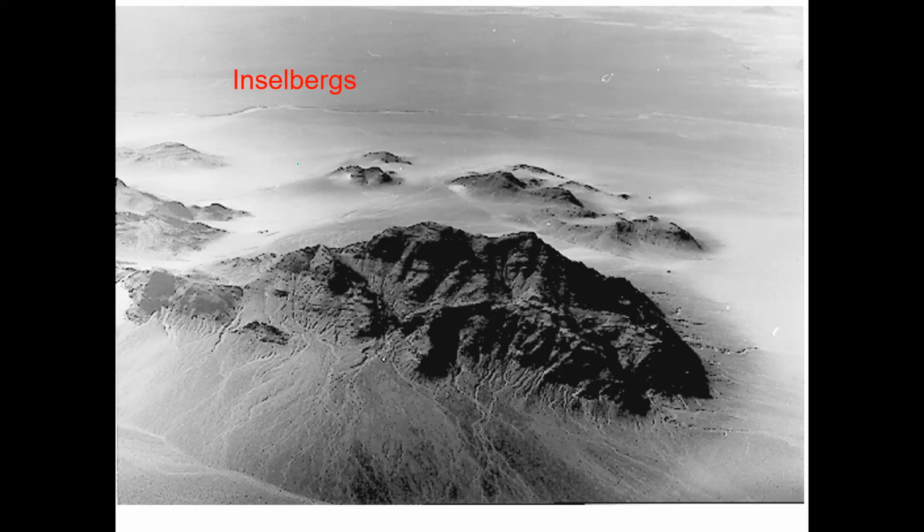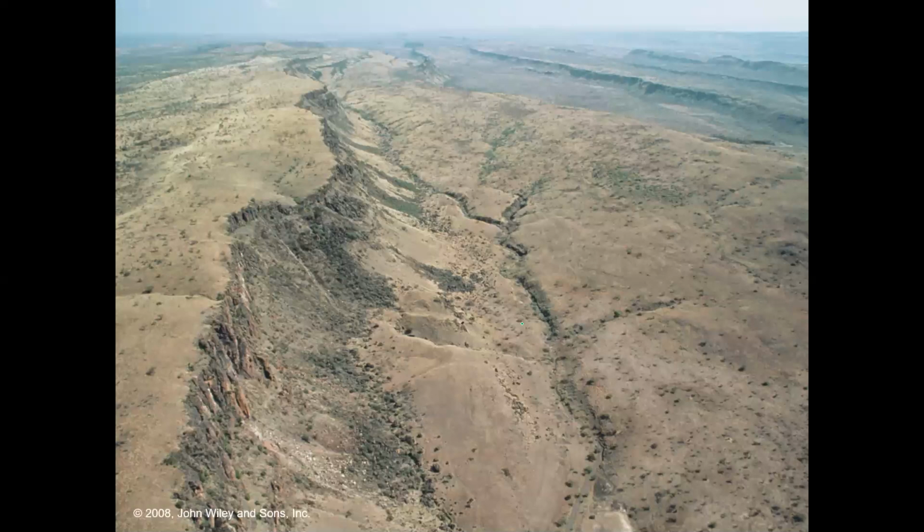Inselberg is island rock. So these mountains are burying themselves in their own waste. There's another view of Horstengraben, normal faulting, Basin and Range. The mountain ranges are the footwall, the basins are the hanging walls.